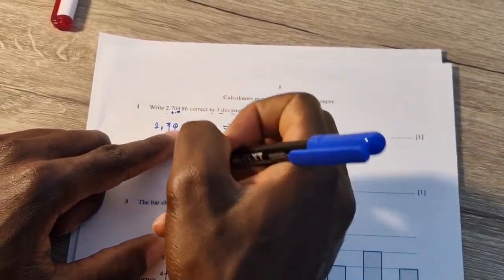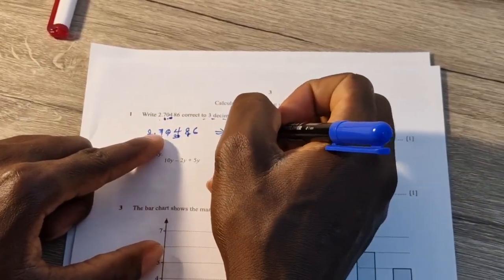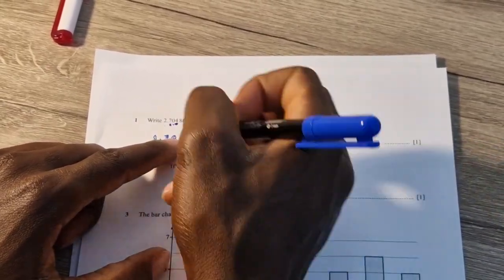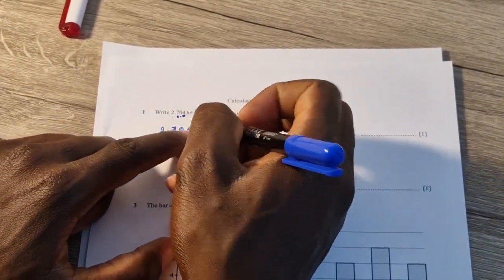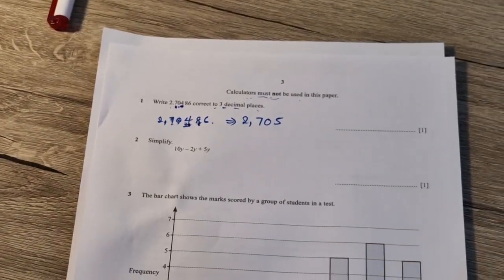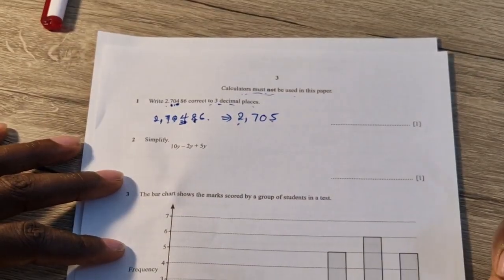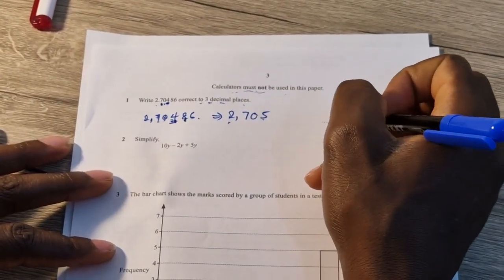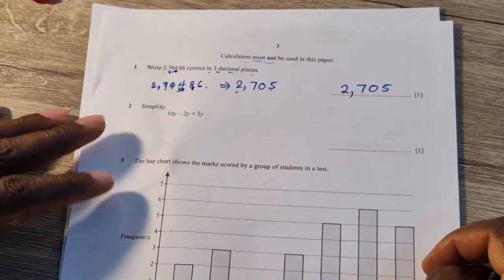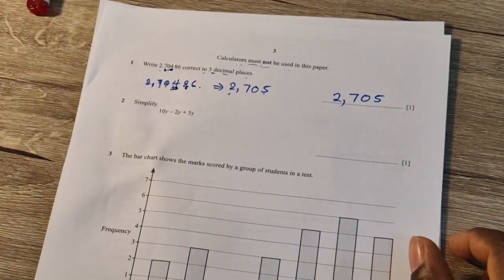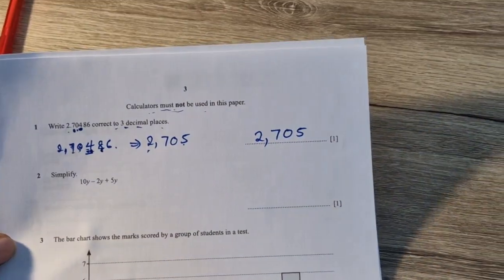So our solution becomes 2 comma, these digits don't change, it's 7 0. For 4 we add 1 because 8 is greater than 5, it becomes 5. Then 8 and 6 will become 0 0. There is no need to write that because we have to leave our answer to 3 decimal places. So for the solution, we write 2.705. Remember, you have to show working and write your solutions clearly so that the examiners can see your solutions.